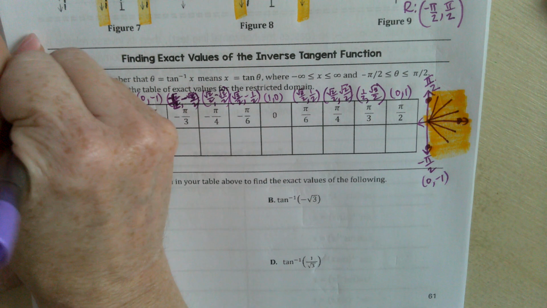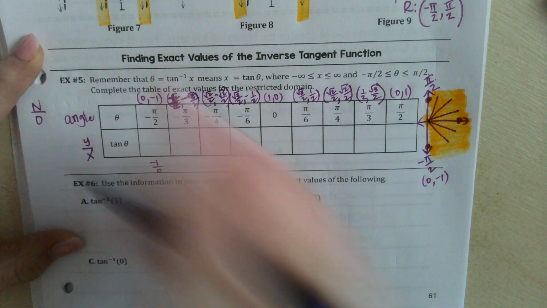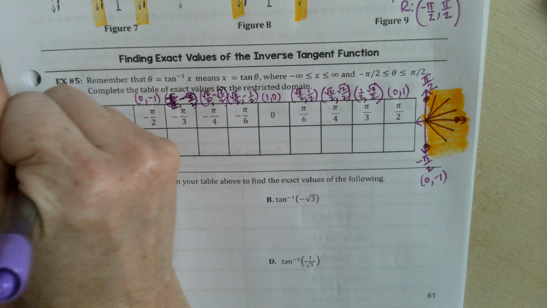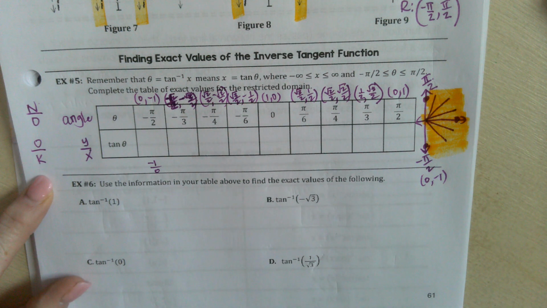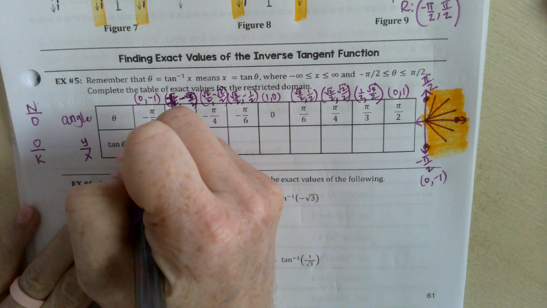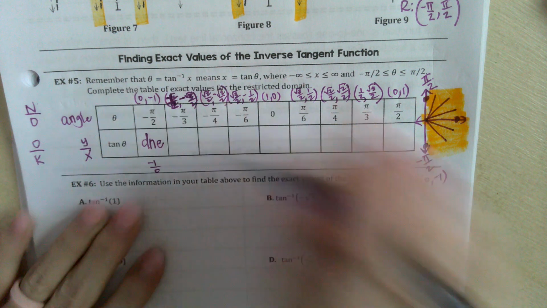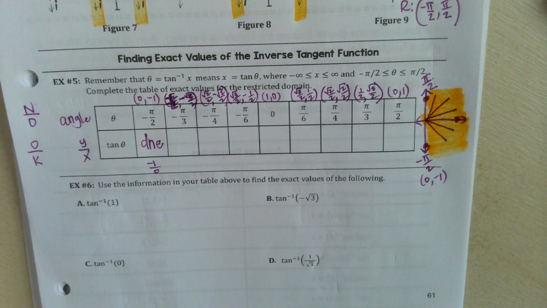Okay? All right, so just a reminder, this right here is a no-no. This is a no-no, and this is okay. So right here, instead of saying undefined, I'm going to write DNE for does not exist. Same thing as undefined, okay?